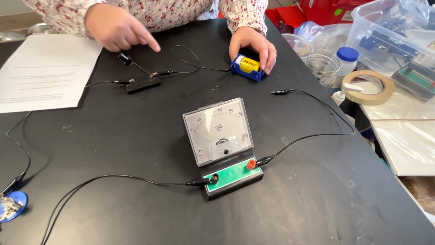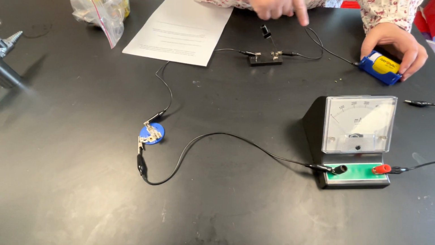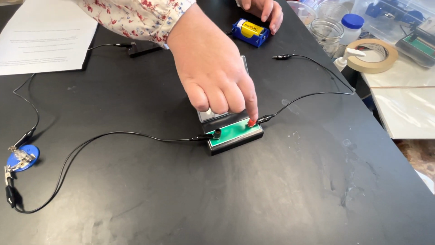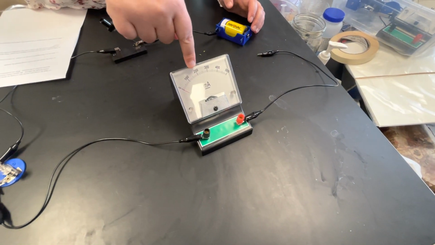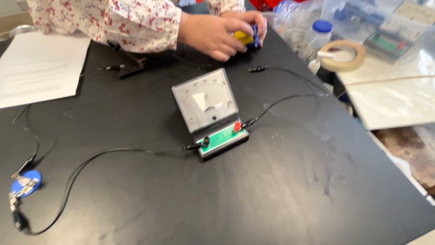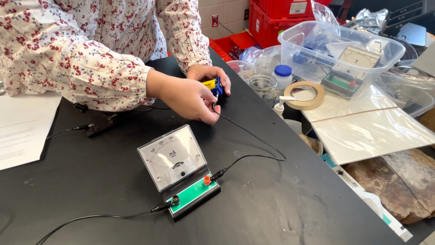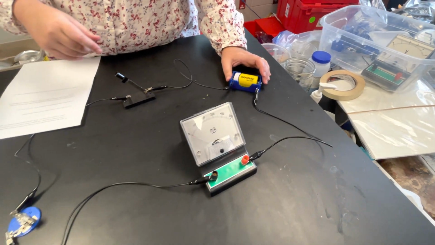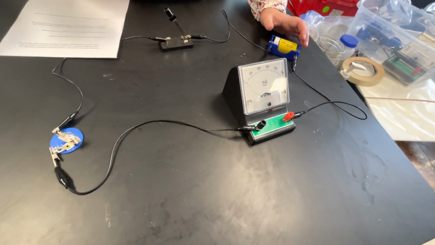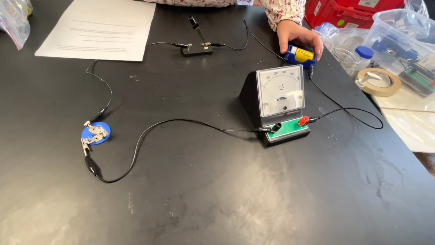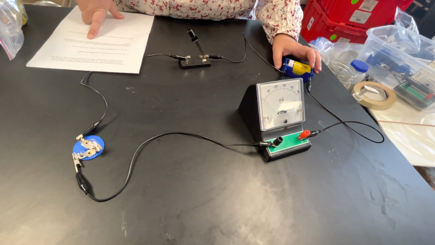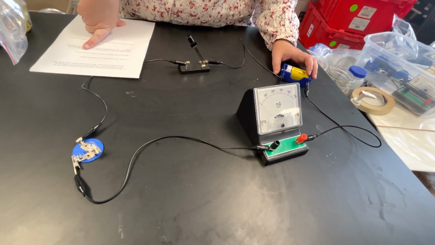So the positive is going all the way to the negative. And now the positive terminal of the ammeter is going to the negative terminal on the battery. Okay, and so you stay right here, Lulu. So we're answering number 14 now. We're gonna close the switch and record the current through the ammeter.